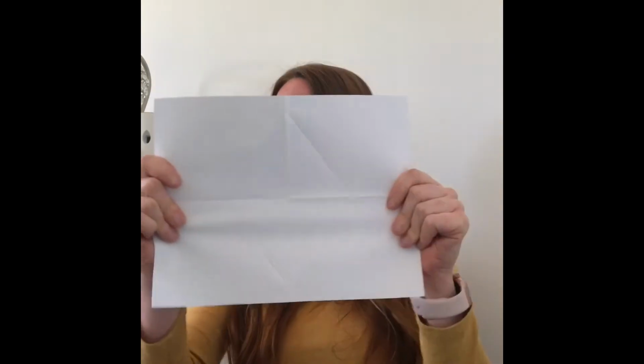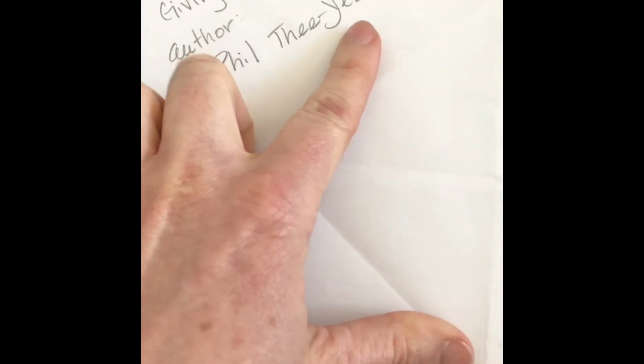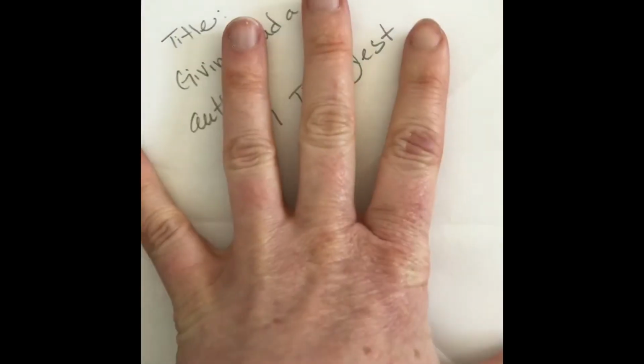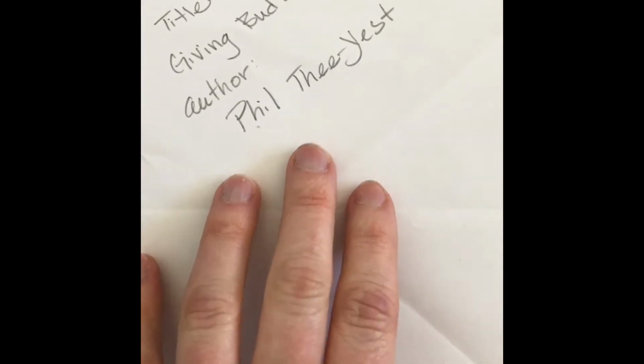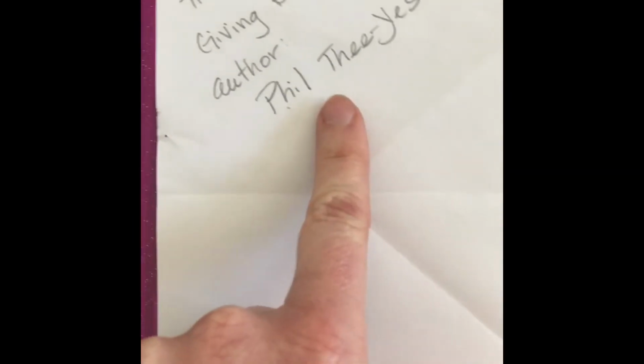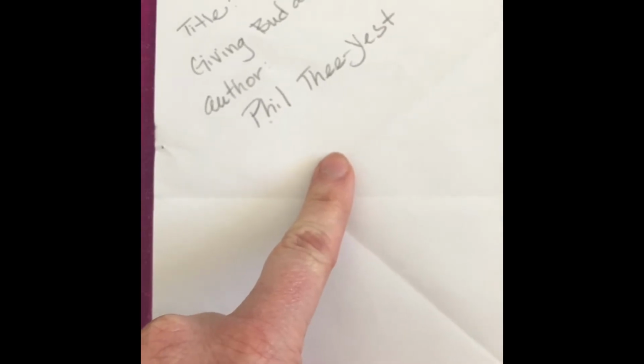You recognize this, yes? Well, I went ahead and filled out most of this, so let's take a look at that. On the backside of my paper, I wrote the title, Giving Bud a Bath, and the author's name. Now, I don't want to forget this information just in case I need it later on, so that's why I wrote it on the back, because with your regular WW space, there isn't a place for author and title.